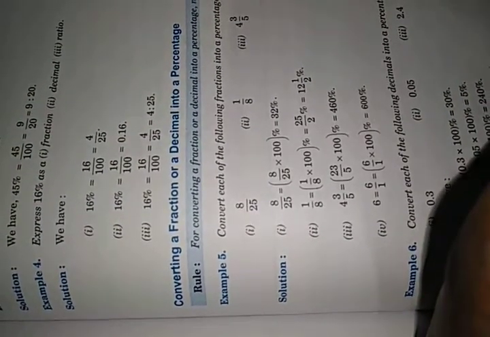Now converting a fraction or decimal into percentage. Rule 1. For converting a fraction or decimal into percentage, multiply it by 100. Convert each of the following fractions into percentage. 8 by 25. To convert it into percentage, multiply it by 100. So 8 by 25 into 100 percent. 25 1 25, 25 4 100. So 8 into 4, 32 percent.